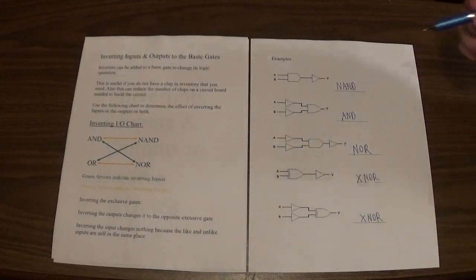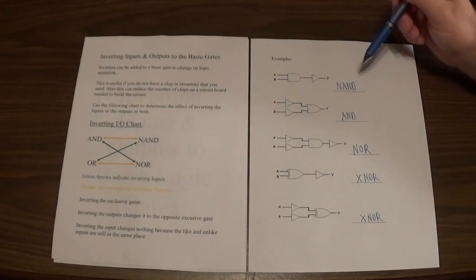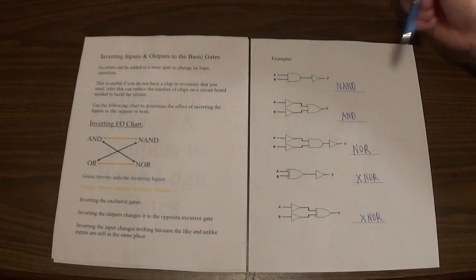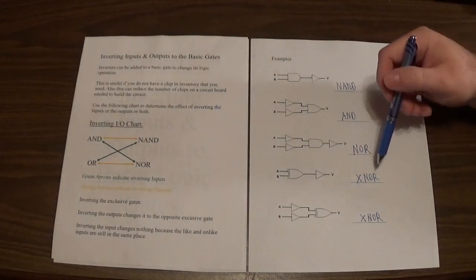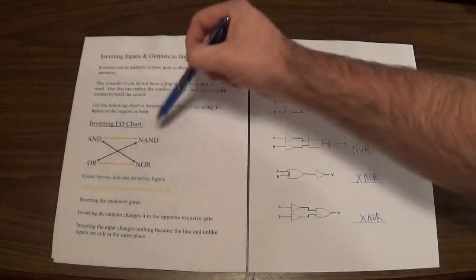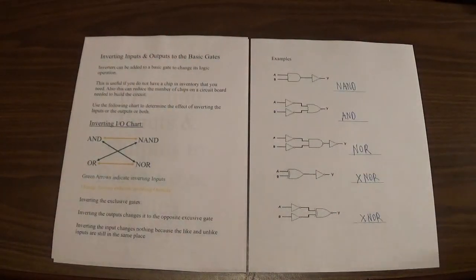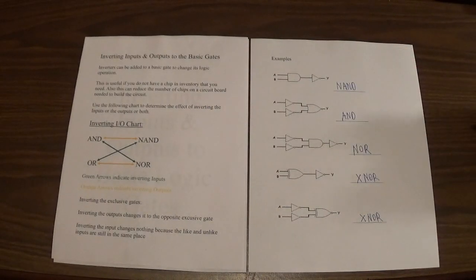Okay, so you could go through and make out truth tables for these and actually compare the signals and look at the final output, and you would see that for each of these, this would be the result you get. Okay, but by using this chart, we're cutting out all that, saving us time, and that will show us what the equivalents will be for each of these.